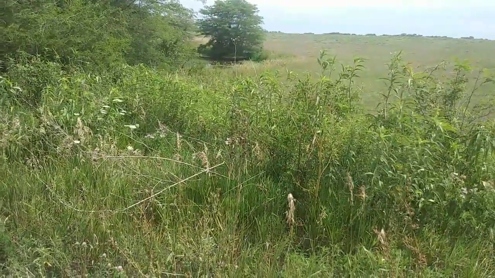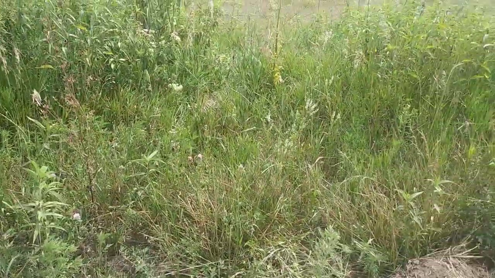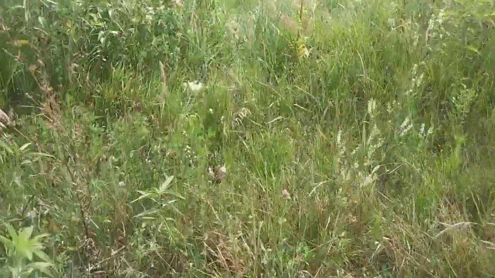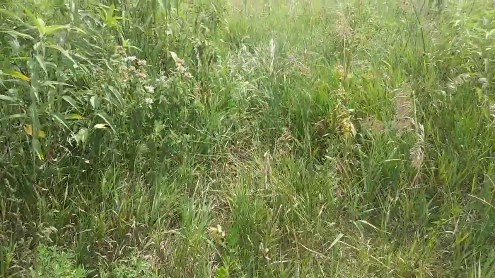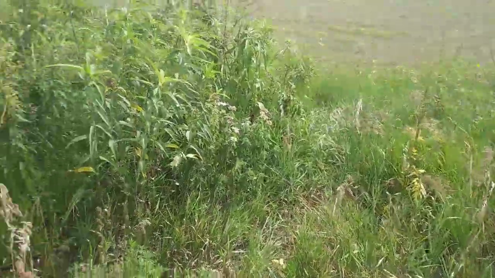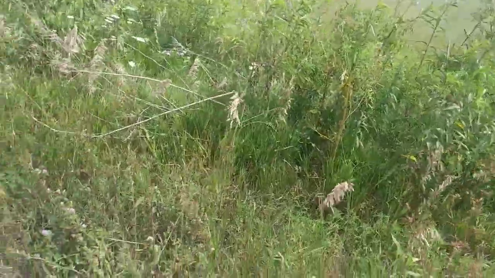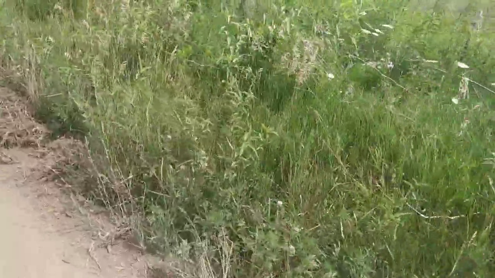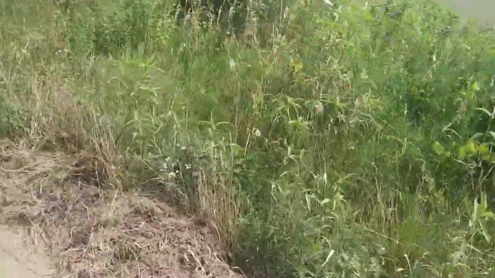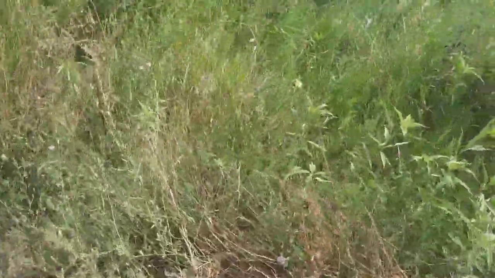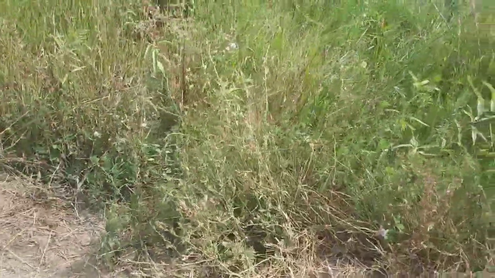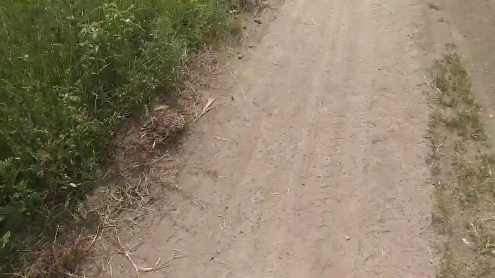Alright guys, here's the other side of that pond. We've got one trail right here. Hard to make out in the middle of the summer, but it's there. And then I'm trying to remember, was the other one down here? No, it was back. Sometimes they go closer to the pond, sometimes they go a little further out. That's the one we just looked at.